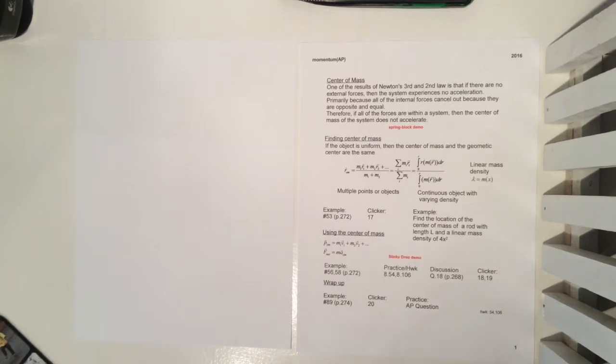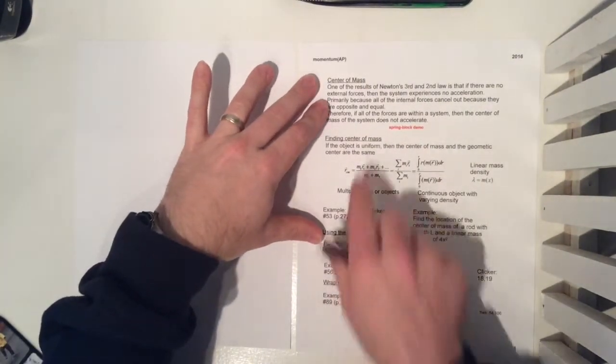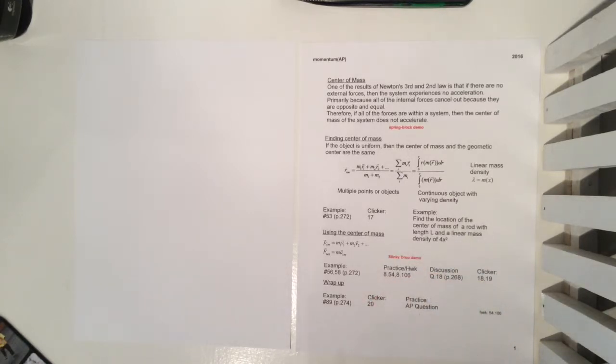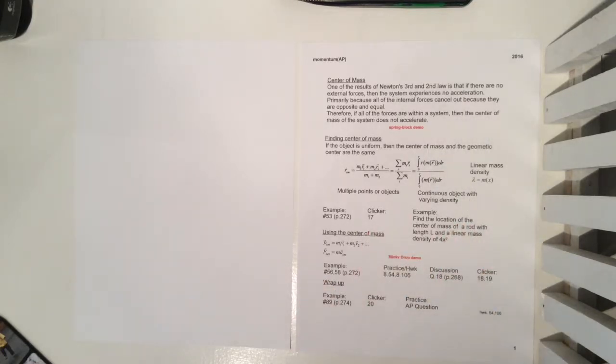So, first thing to start with, center of mass is kind of an interesting way to solve a problem, mainly because if I look at Newton's third and second law, we see that if there's no external forces on the system, there's no acceleration. What that means is that object is going to experience the same thing it would as if it was just by itself, whether it was multiple objects or just a single object. Let me give you an example.